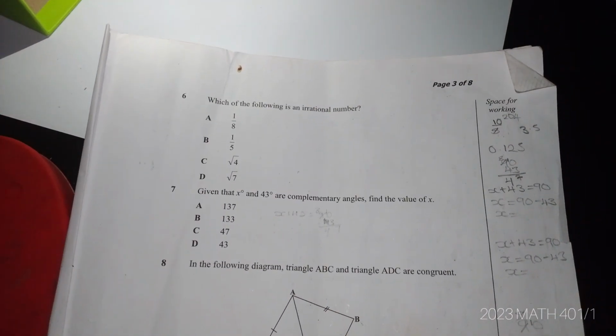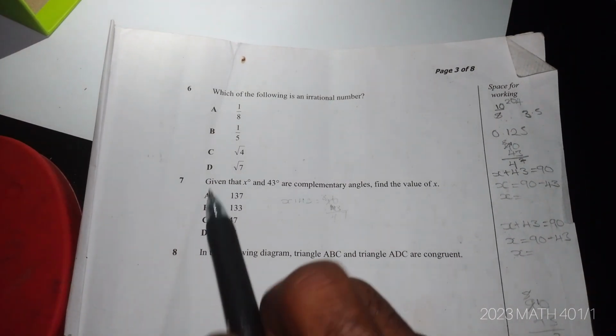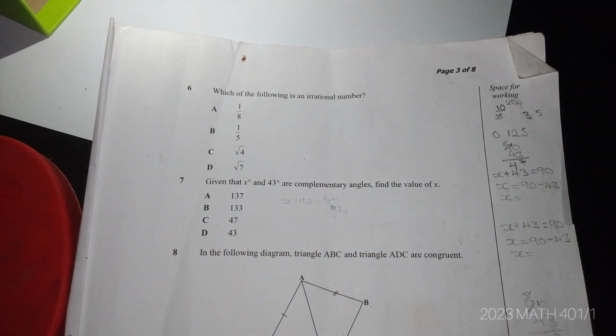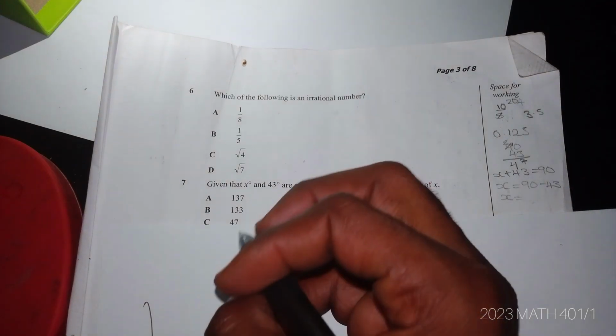And then on question 6, we have: which of the following is an irrational number? An irrational number is a number which cannot be expressed in fraction form. In other words, it has no patterns, it doesn't terminate, and it has no repeating digits.